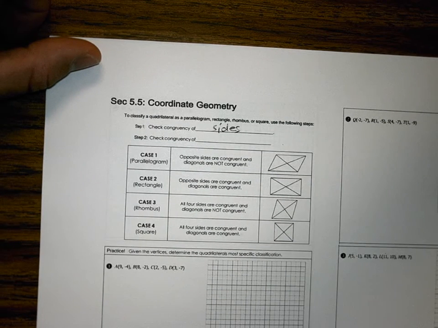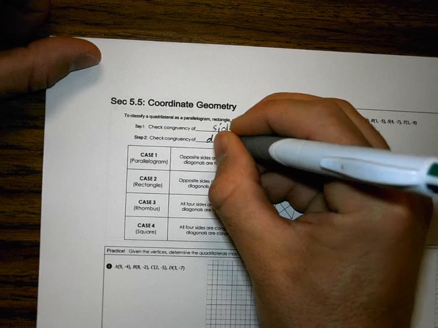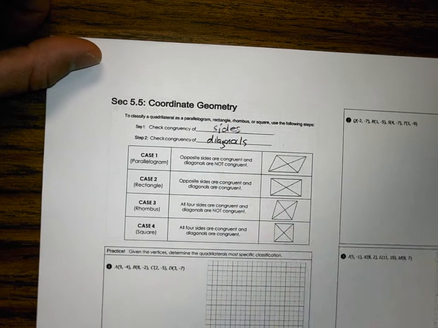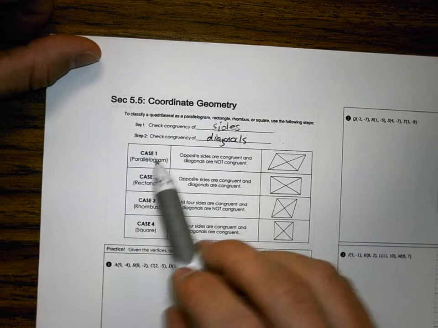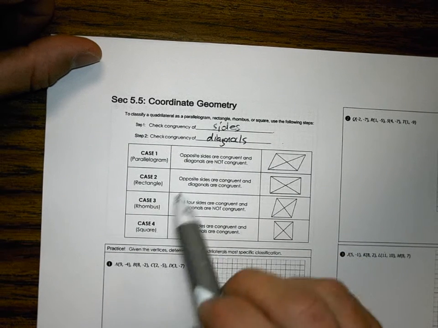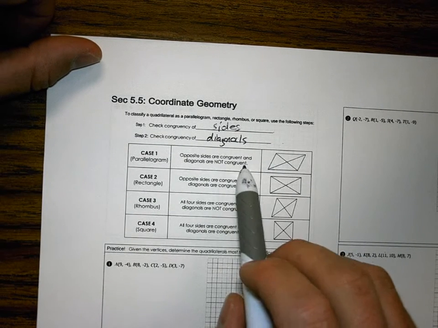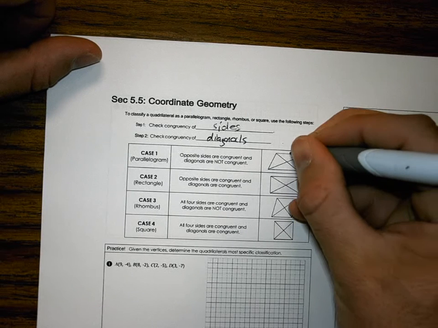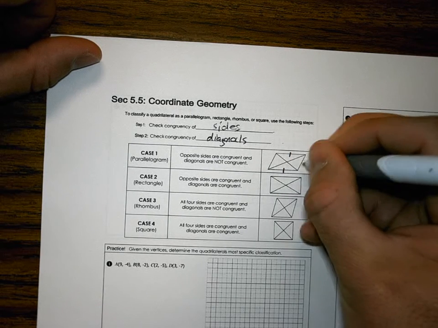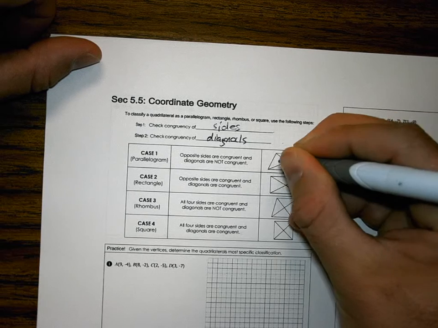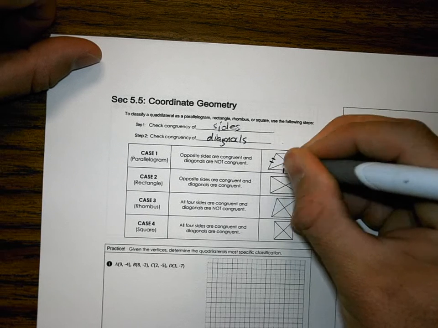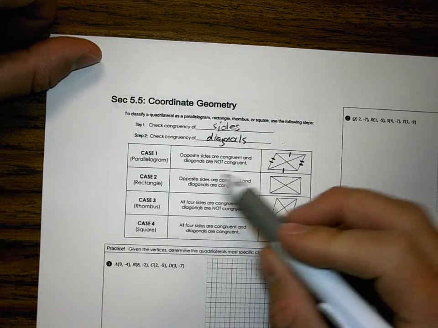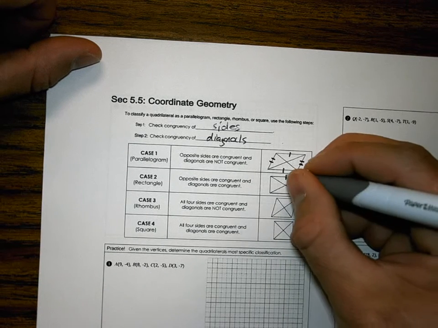Step 2, check congruency of diagonals. Alright, so looking at case 1, a parallelogram, opposite sides are going to be congruent and diagonals are not congruent. So that means opposite sides will show congruency, but not the diagonals. Okay, case 2, rectangles, again, opposite sides will be congruent. So I can make those marks.